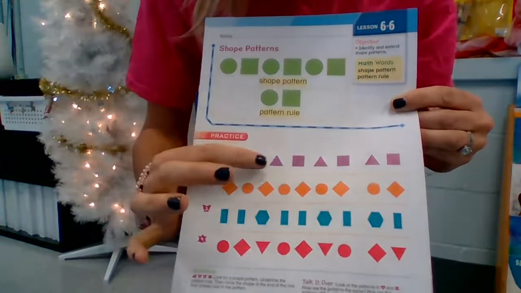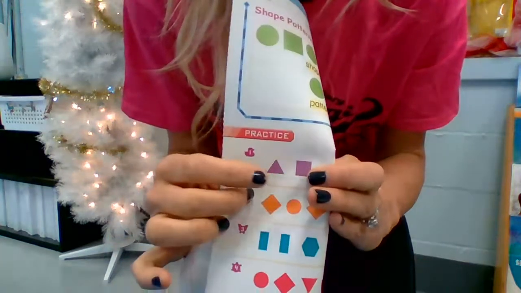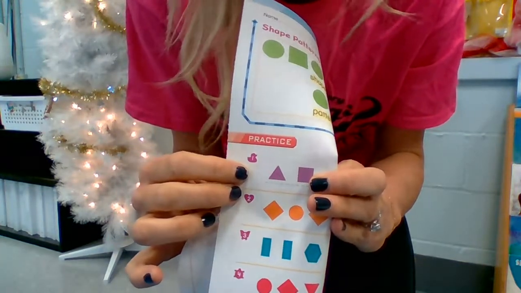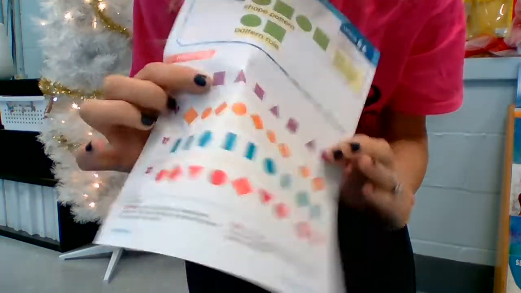The pattern rule is this underlined part right here. Triangle, square, triangle, square. Over and over and over again. That's the pattern rule. That's what you have to follow. Triangle, square.